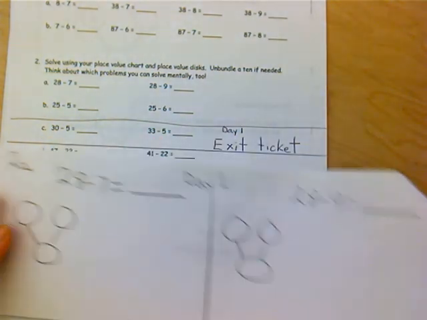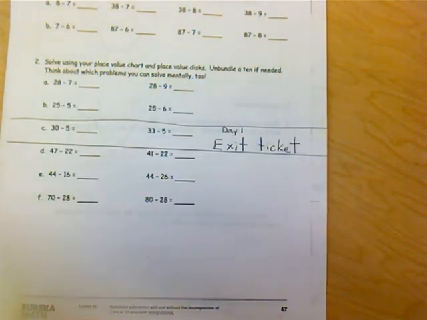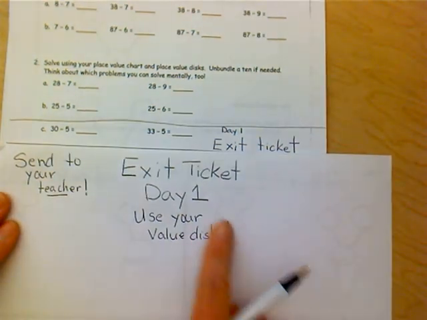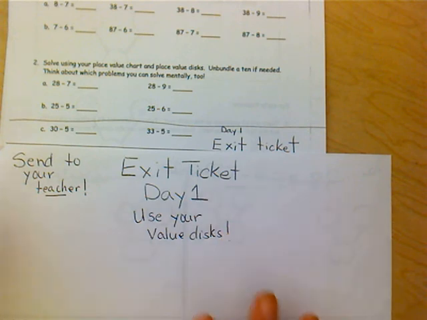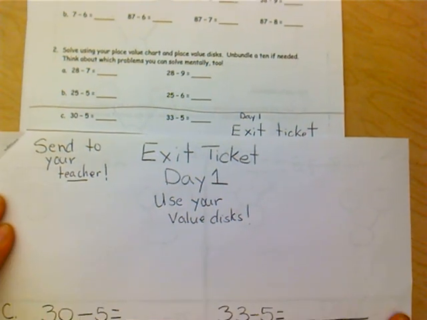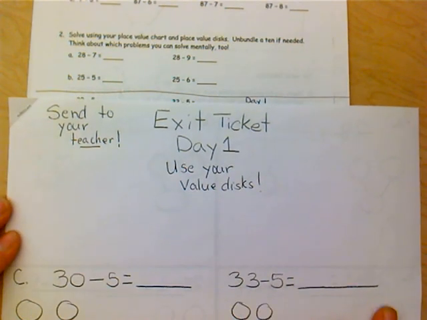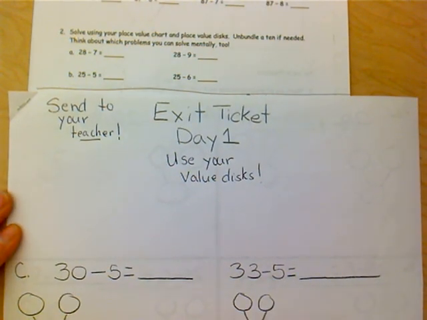Now the exit ticket is only 2 problems today. It's the problem C, and I have put that on a separate paper. I want you to be sure that you use your value discs. You're going to be manipulating those value discs the same way they showed you on the video, and then you can send your finished exit ticket to your teacher.